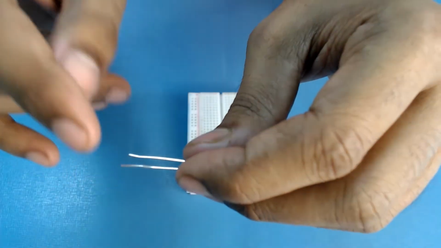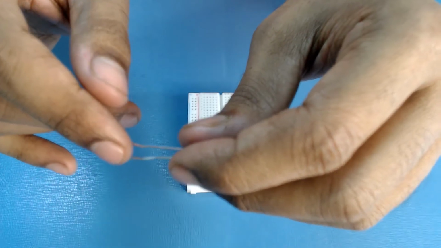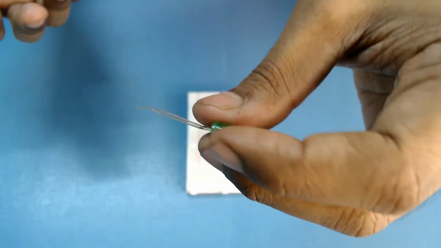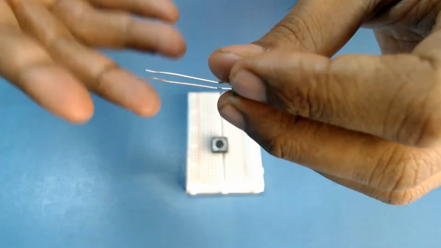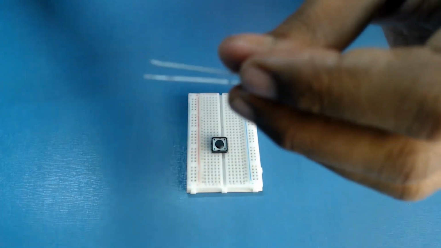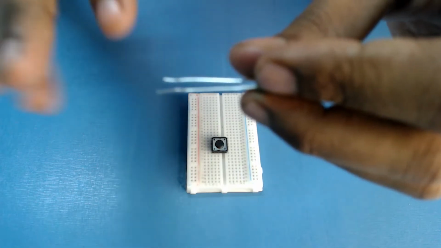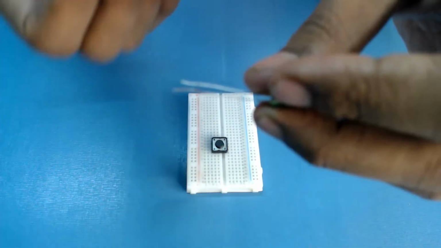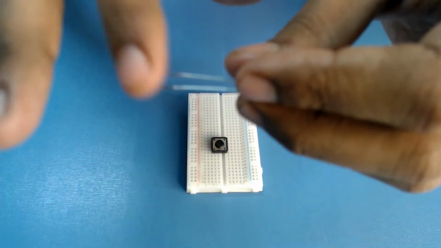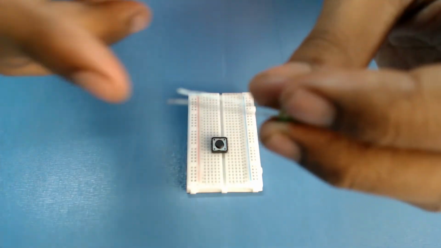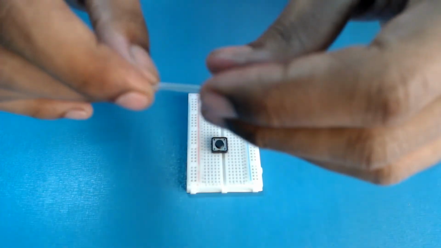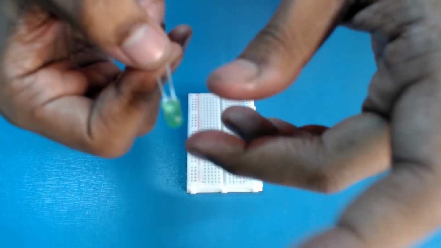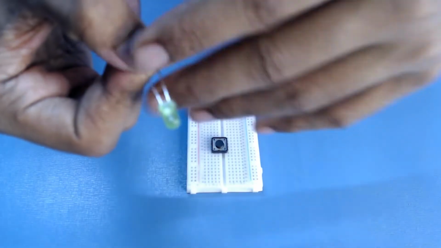It will have two legs. One will be positive, another one will be negative. It will only turn on when we provide the positive leg with a positive supply and the negative one with a negative supply. By default, if the legs are uncut, when we pull out a fresh LED, you will see the two legs have different lengths. The longer one is positive, the shorter one is negative. But if we can't identify, like if someone cuts the leg, then what do we have to do?